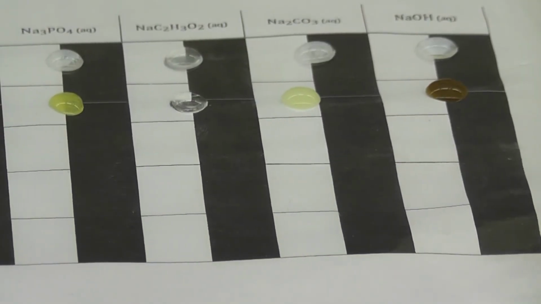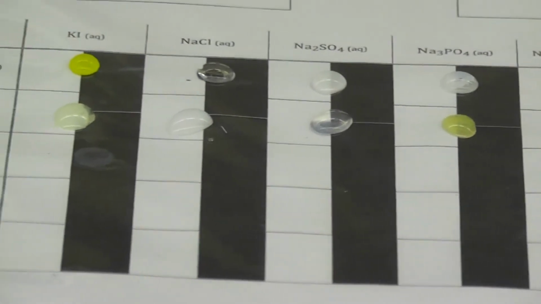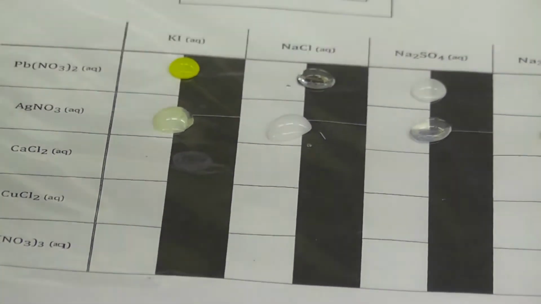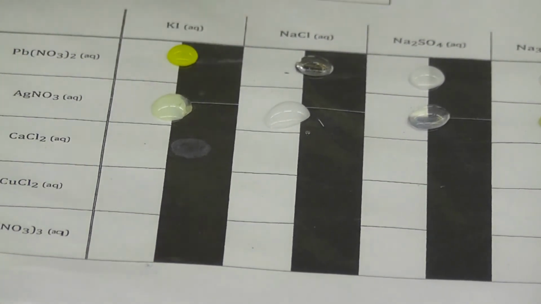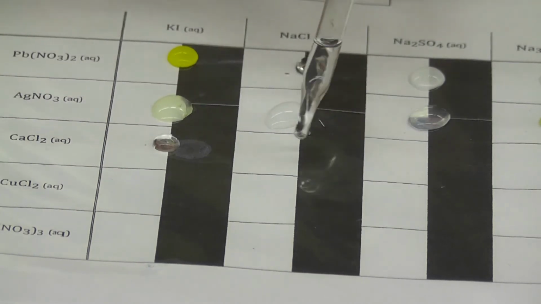Okay, for this next line, we're going to be using calcium chloride. And in order to save time, I'm just going to put 1 drop of calcium chloride in each one, and then we'll add the other ones up top. So 1 drop of calcium chloride on each one. So 1.